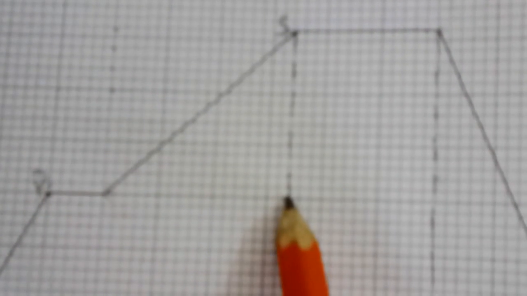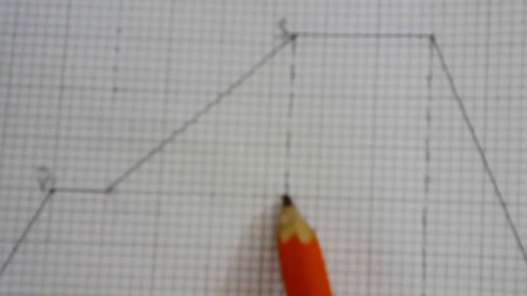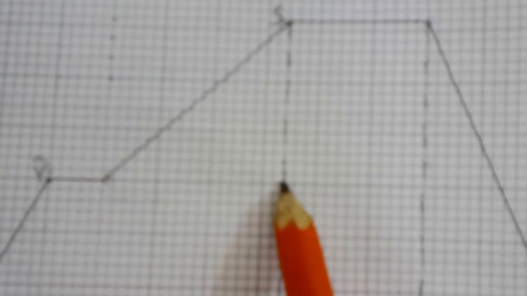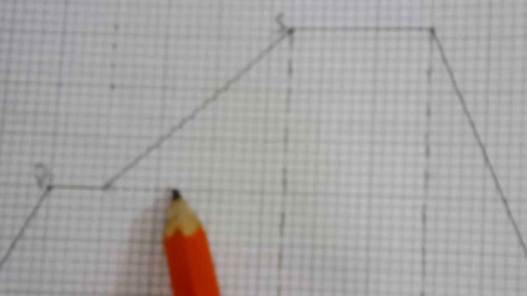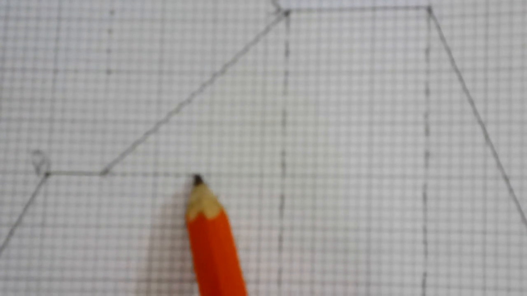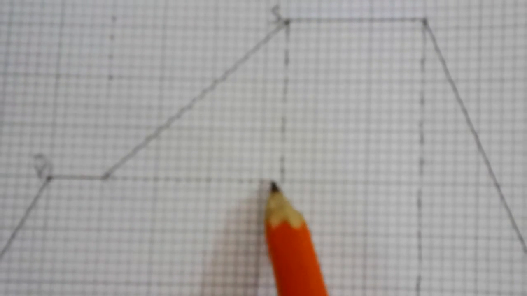8. Now what is the time? The time from here to here is how many? Don't forget, each tiny box is how many minutes? 3 minutes. Let's count: 1, 2, 3, up to 17. And that's 17 times 3, which is 51.